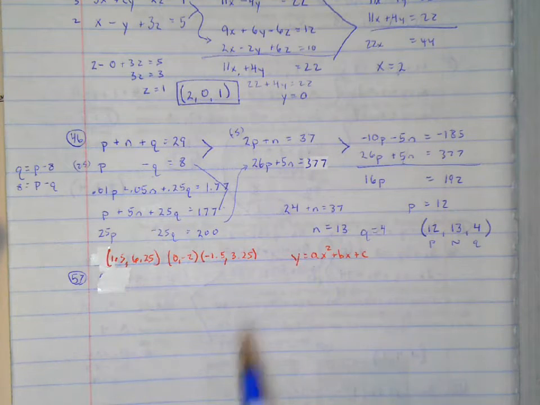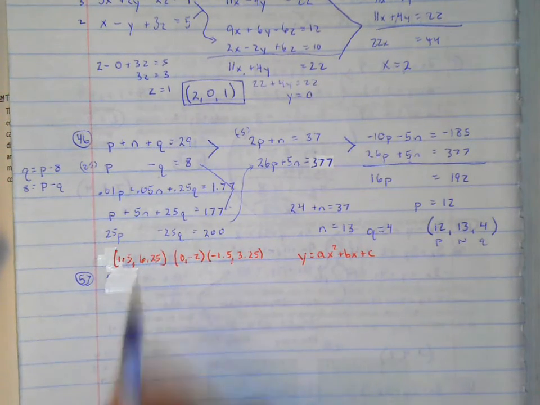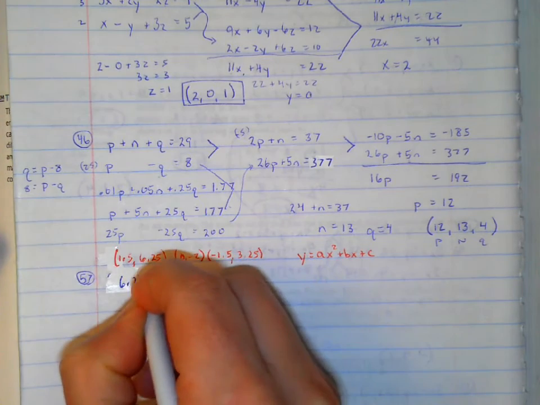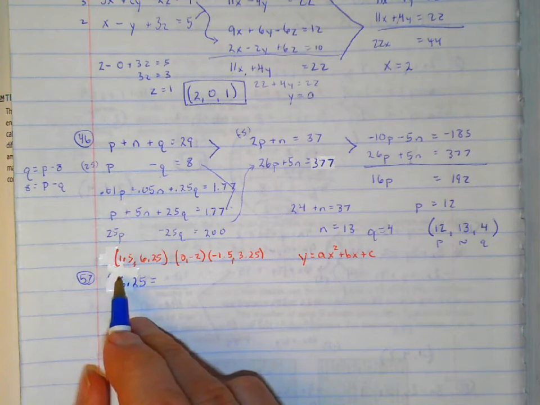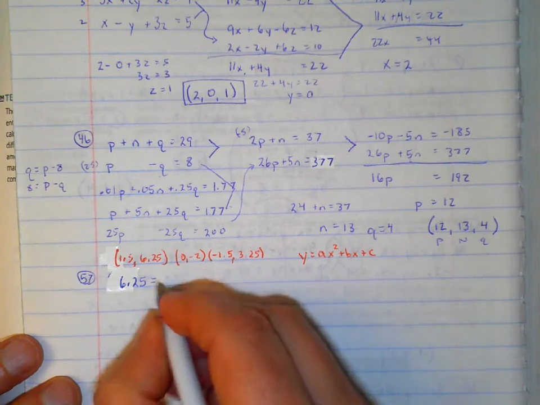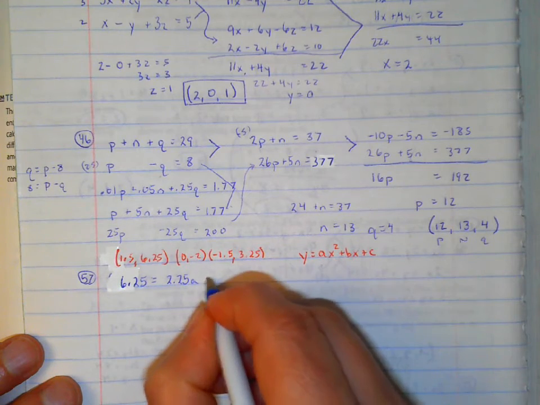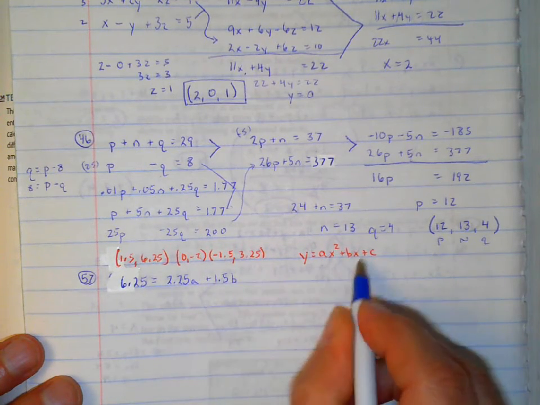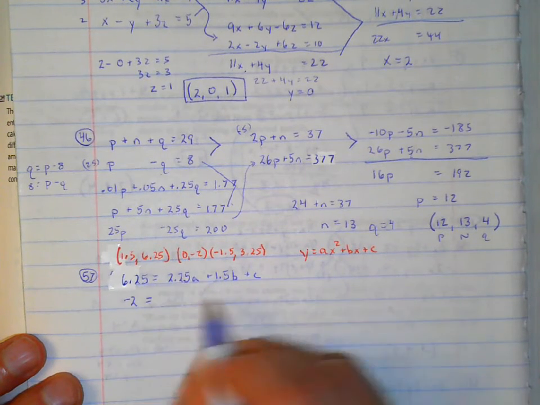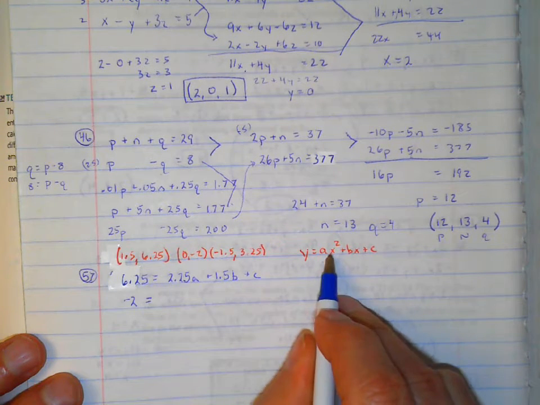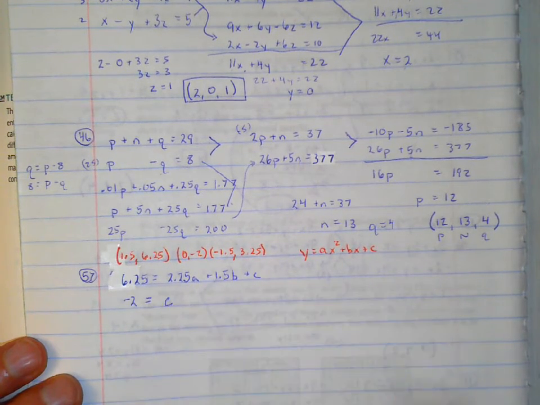Number 57, I'm going to take the x and the y and plug these in here for the x and the y to make our 3 equations. So my y is 6.25 is equal to the x squared, so 1.5 squared is 2.25a, plus bx, so plus 1.5b, and plus your c. Plug this one in, y is a negative 2. Plug in the x, 0 squared is 0, so 0 times a would be 0, and 0 times b is 0, and so I know my c. It's nice.